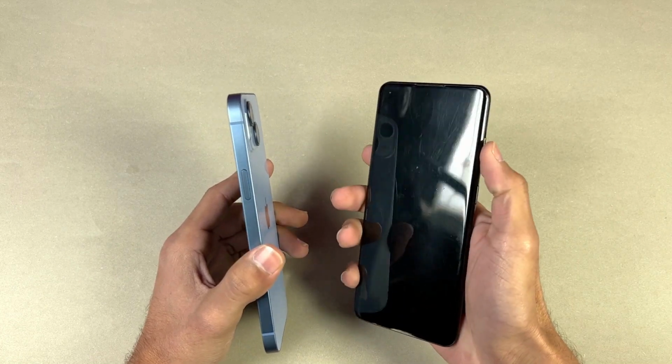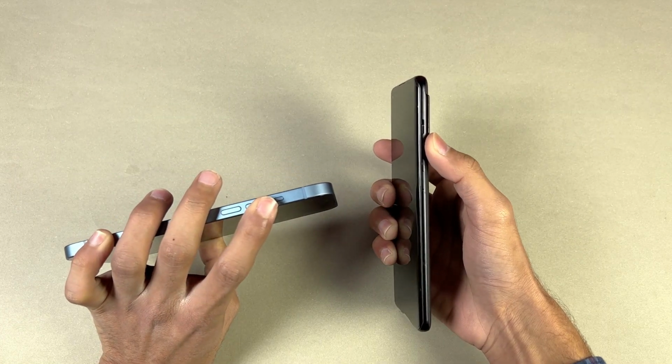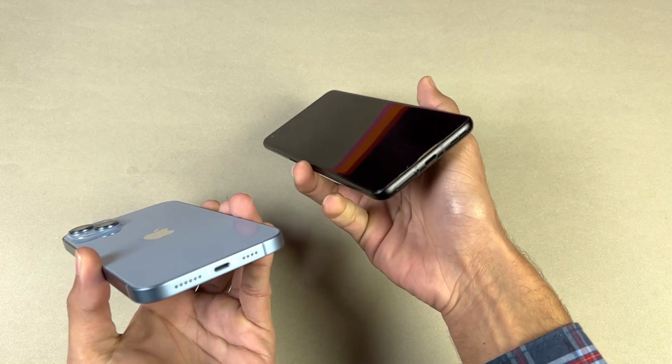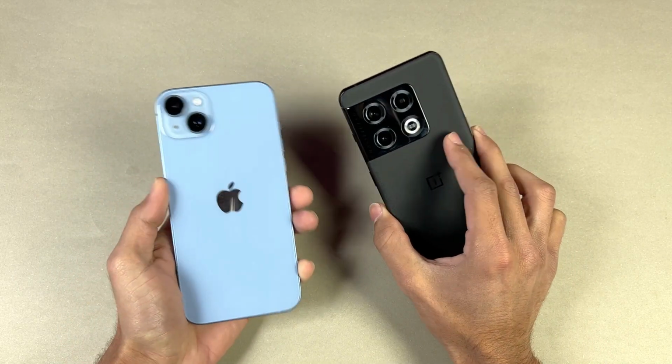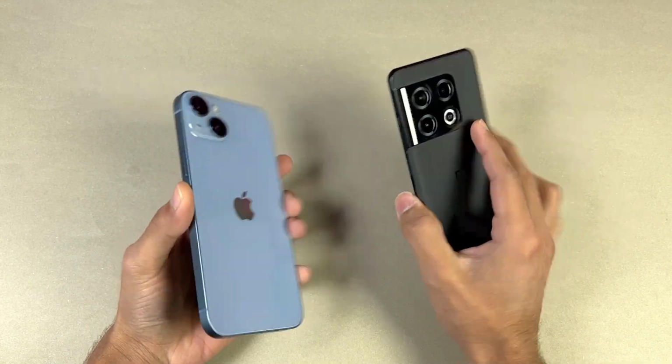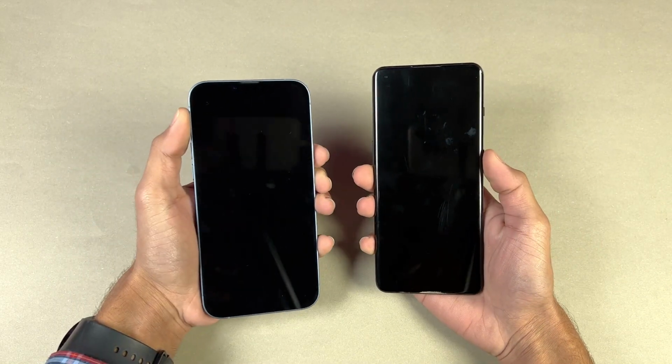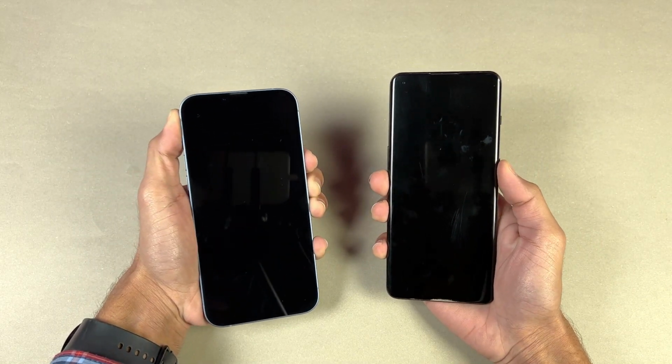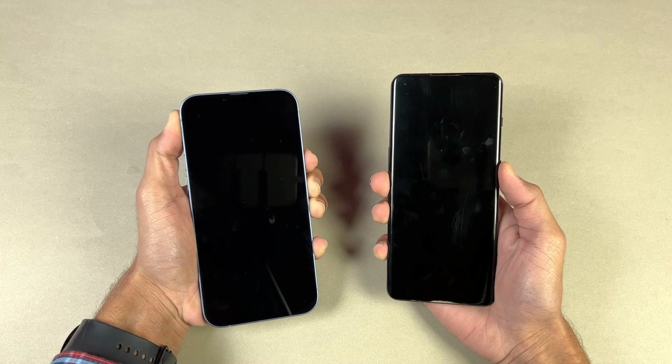We have an alert slider on both phones, as you can see. So on the bottom, no headphone jack on both these devices, and both phones have stereo speakers. So now check out the speed. So now let's quickly boot both of these phones up at the same time.